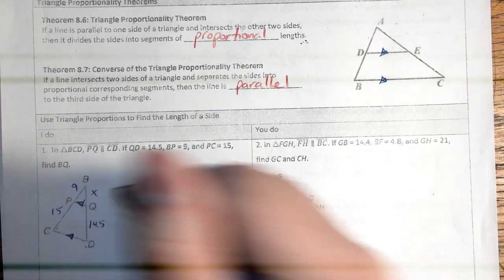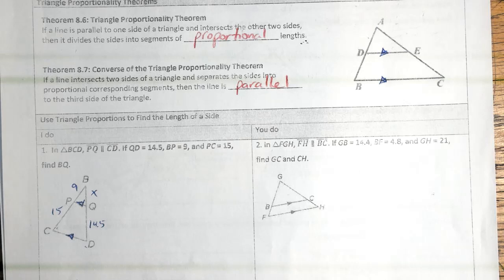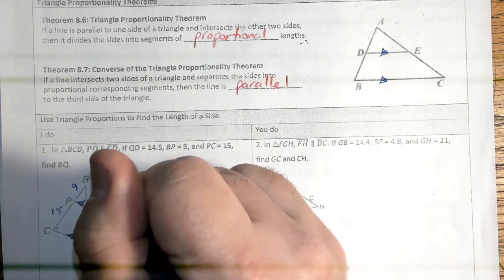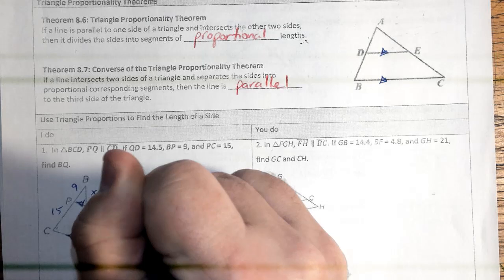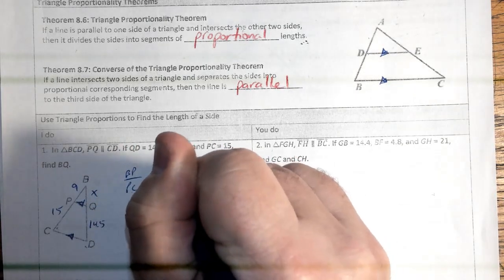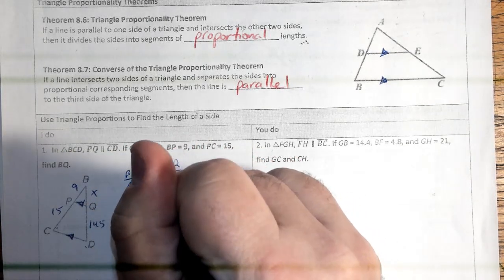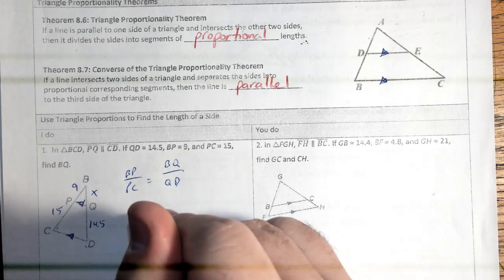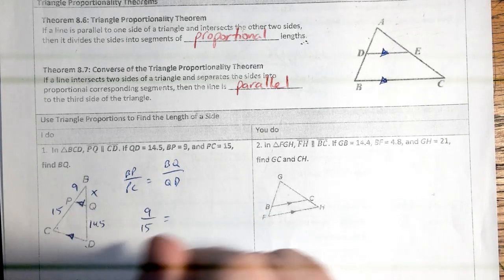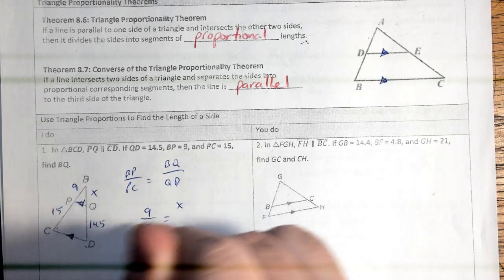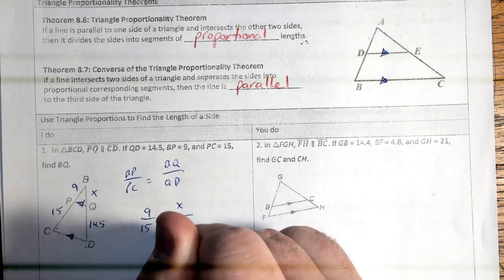Find BQ. We're going to call it X. And we're just going to go, so it'll be BP to PC, BQ to QD. So BP was 9. PC was 15. BQ is X, and QD is 14.5.